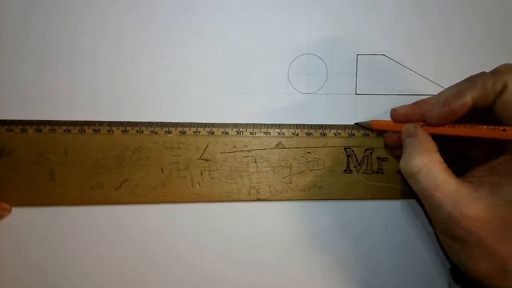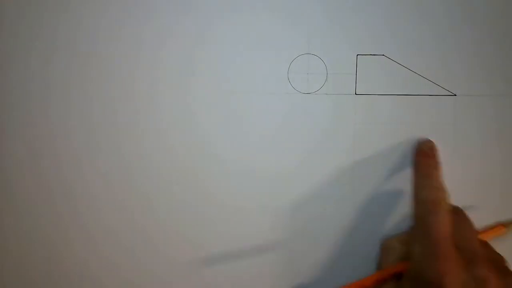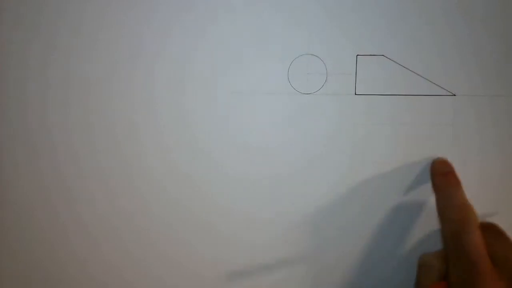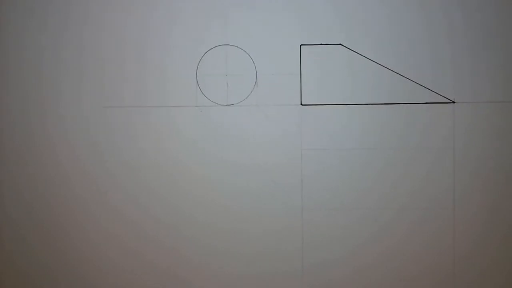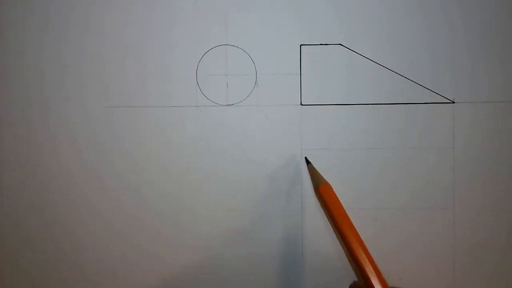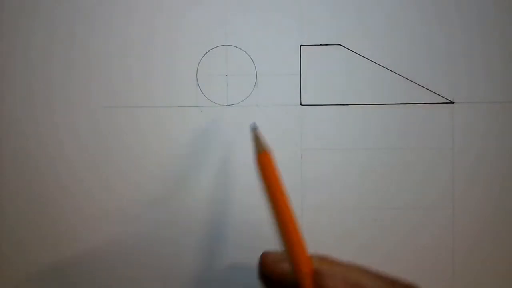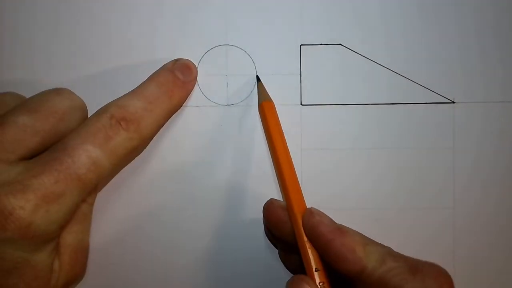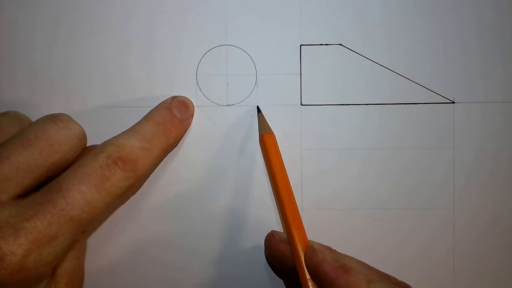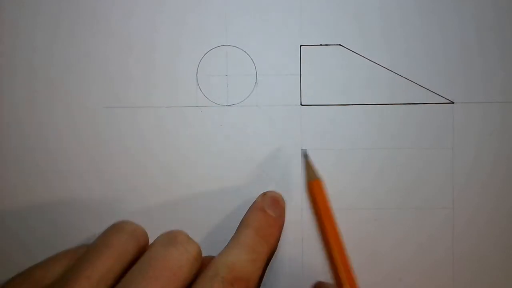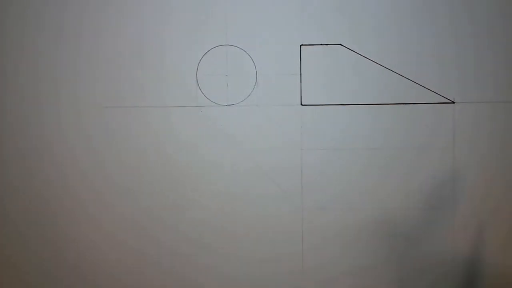So I know that my plan's going to be in here. Okay, I'll just zoom in here for now. Okay, so I know that my plan is going to end up in here. Okay, so I've just taken these two lines straight down. I've taken the two end points from the end view straight down to the XY line. I've taken them across 45 degrees, and that gives me that distance there.